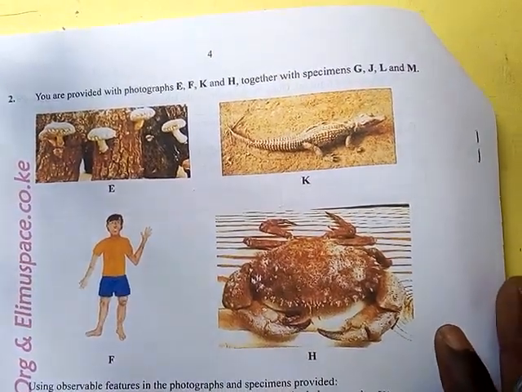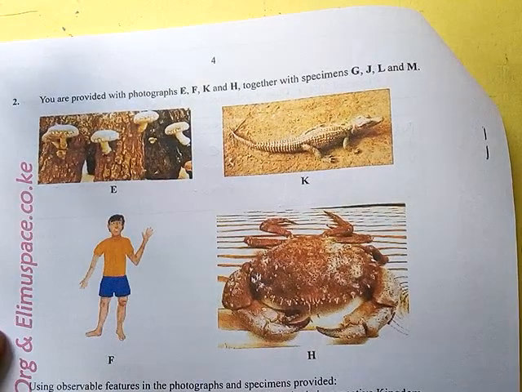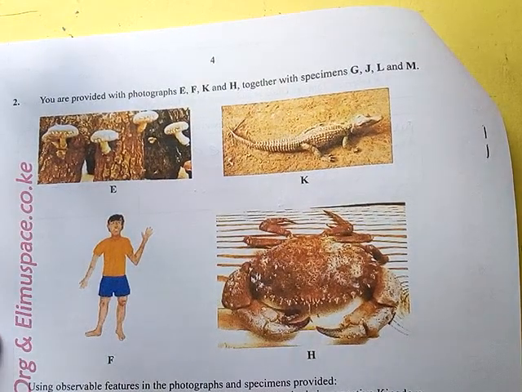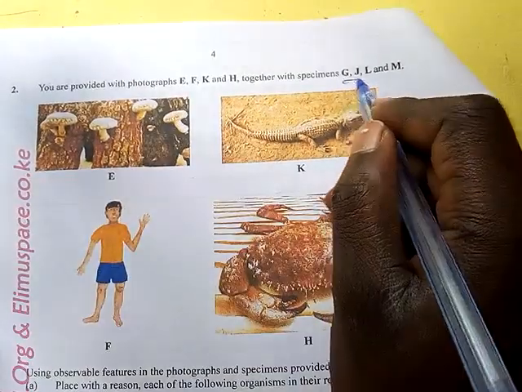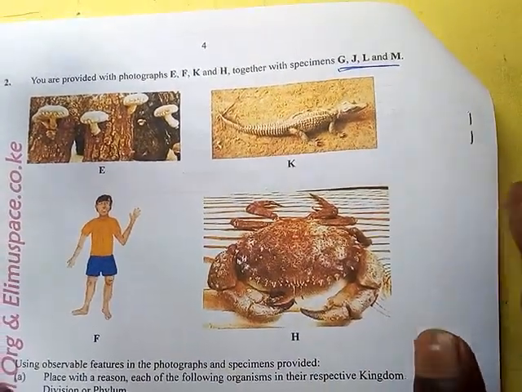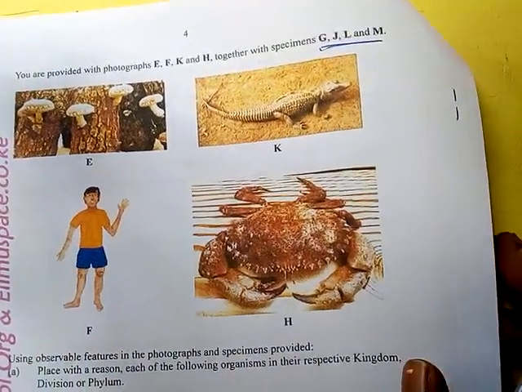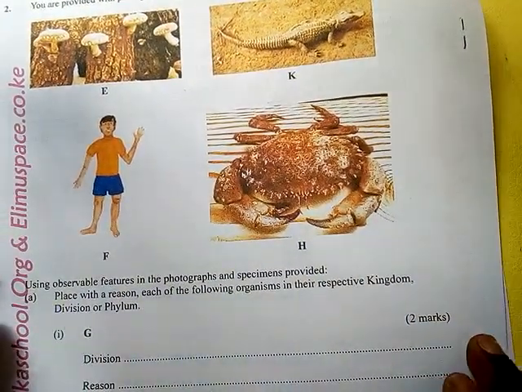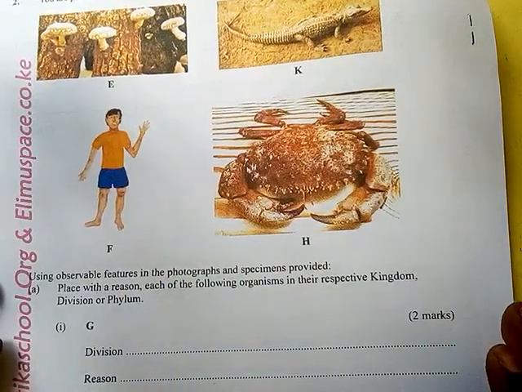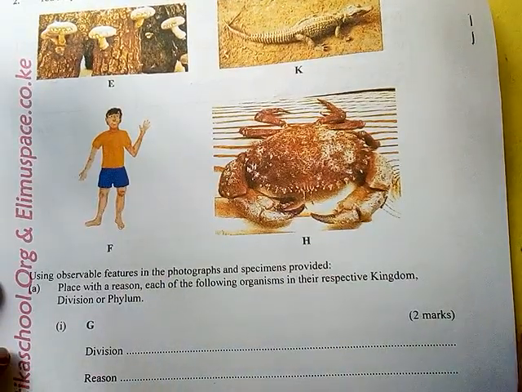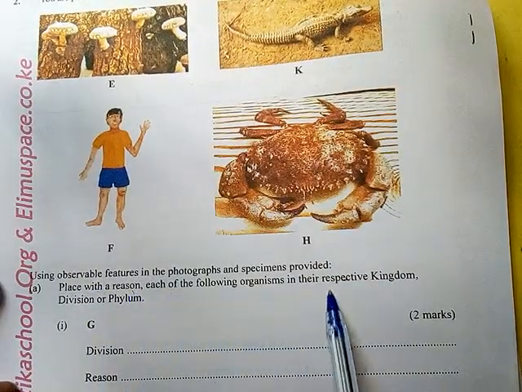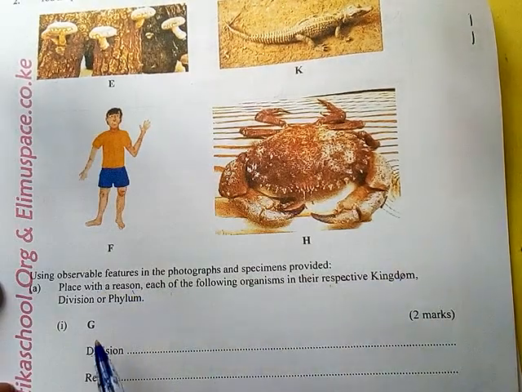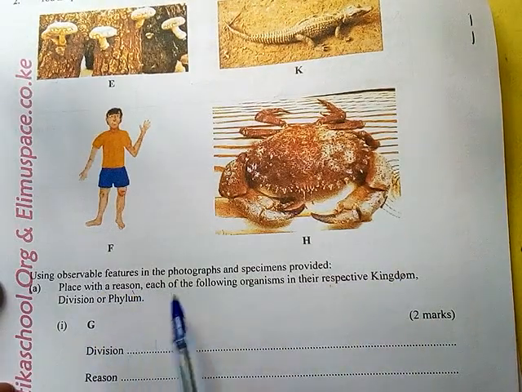In question 2, you are provided with photographs E, F, K and H together with specimens G, J, L and M. These ones were given because they are not here. Use the observable features in the photographs and the specimens provided to place, with a reason, each of the following organisms in their respective kingdom, division or phylum.